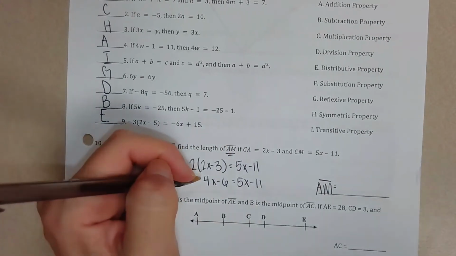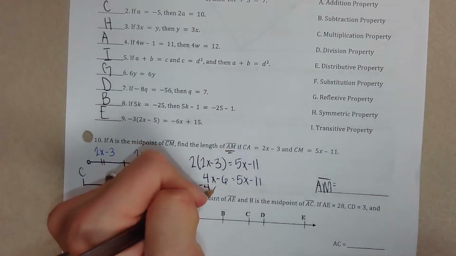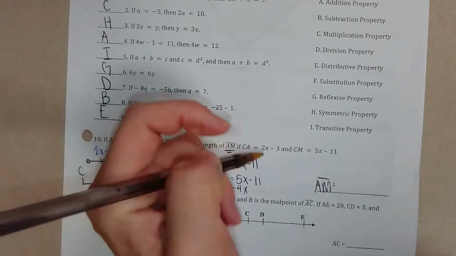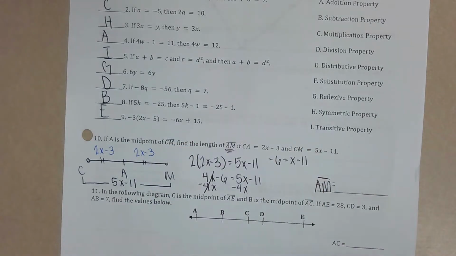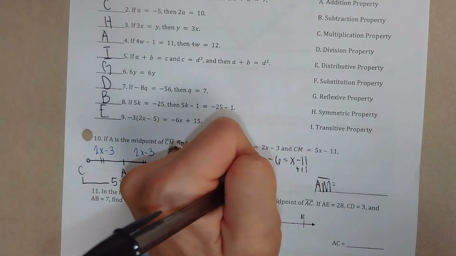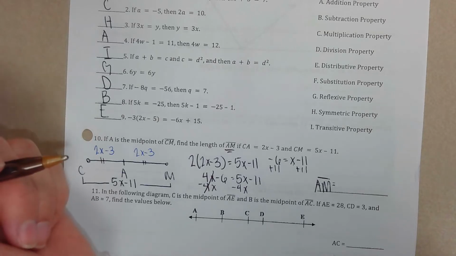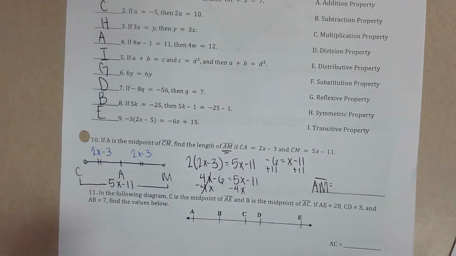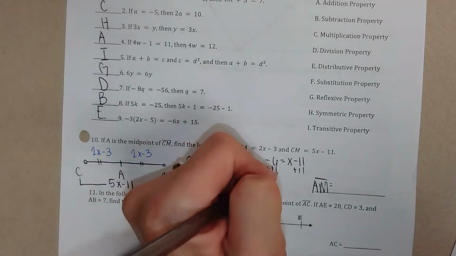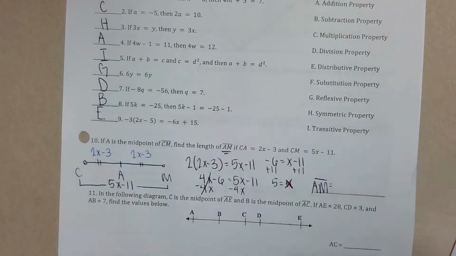All right, I'm going to move my x's over, minus 4x, and I'll end up with negative 6 equals x minus 11. And then I'll add 11 and add 11 and get x equals 5.